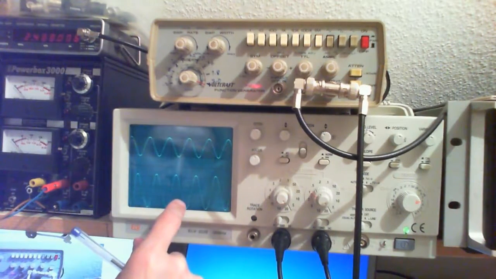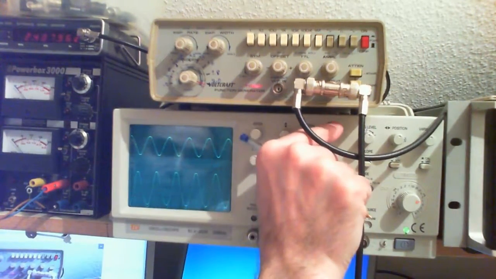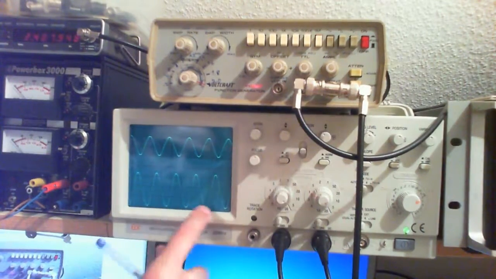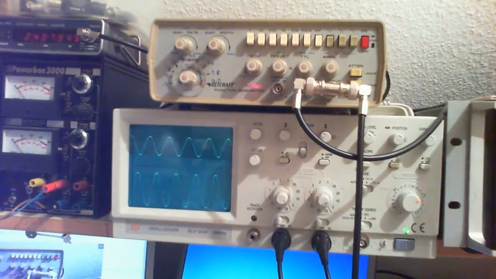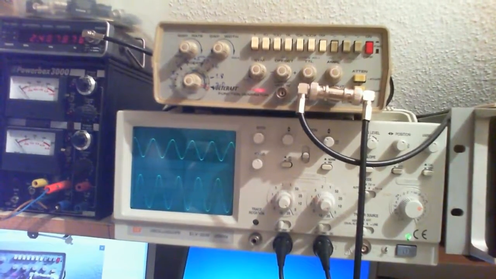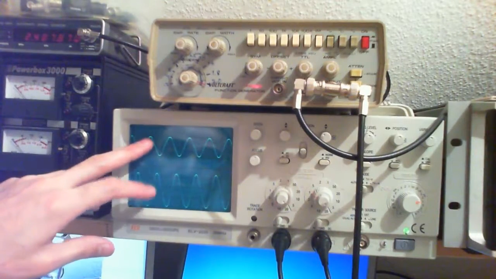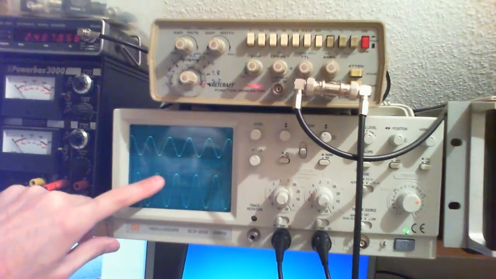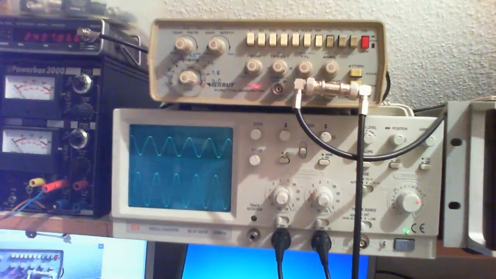So now I make it 10 volts peak to peak, and now I can make a reading. So it's 1, 2, 3, 3.4 times 1 is 3.4 volts. At 2.5 megahertz, input 10 volts, and this is 3.5 volts peak to peak.